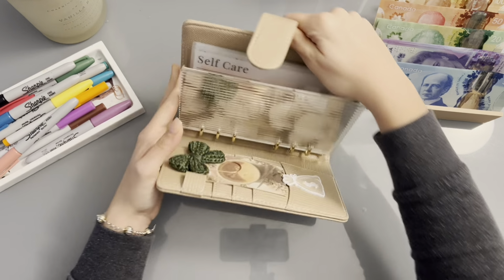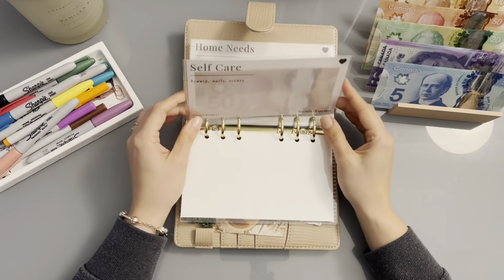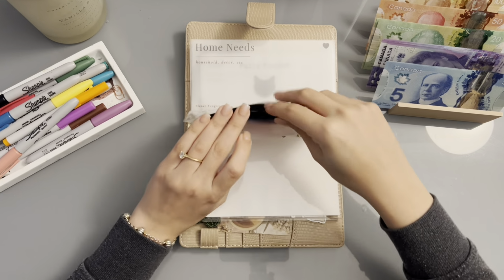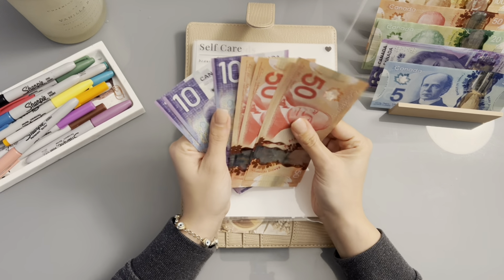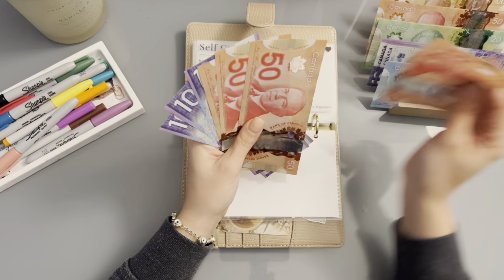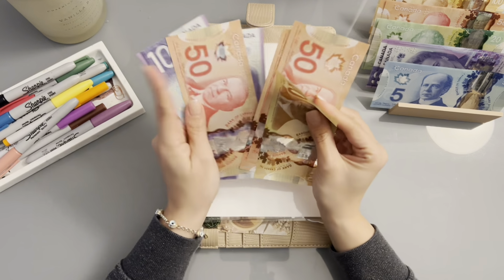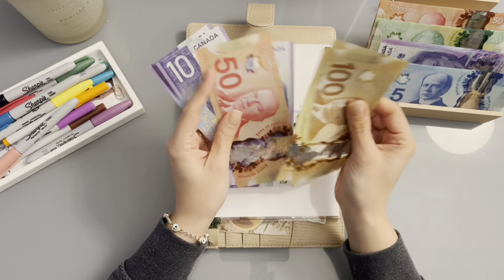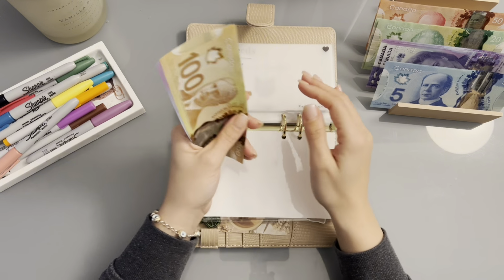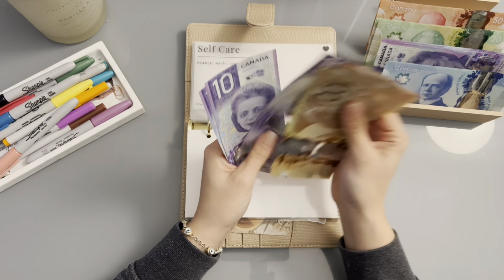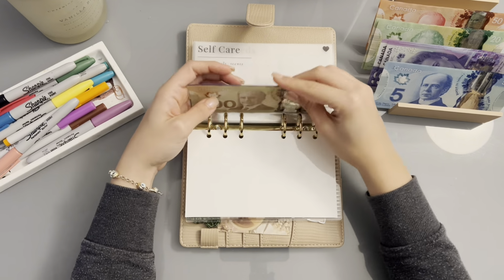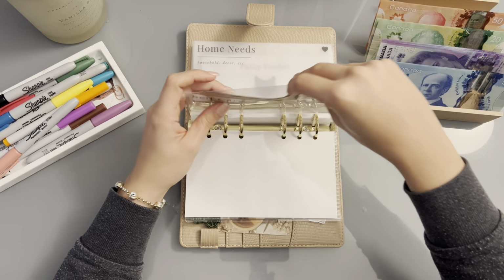Okay, so for the variable expenses, self-care will be getting $50. Instead of putting 50, I'm just gonna put this 100 here. Actually, I can also swap this. So in my self-care envelope, I have 100, 200, 250, 260, 270, and 280, which is great.